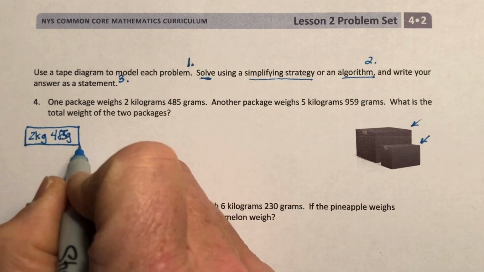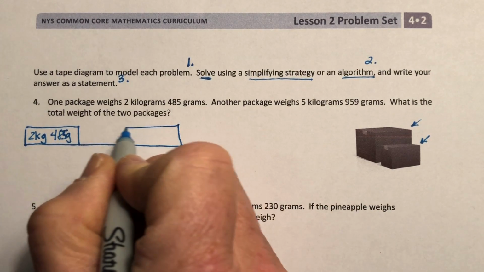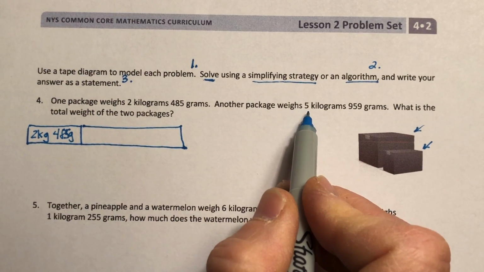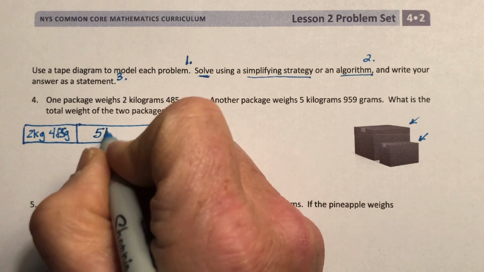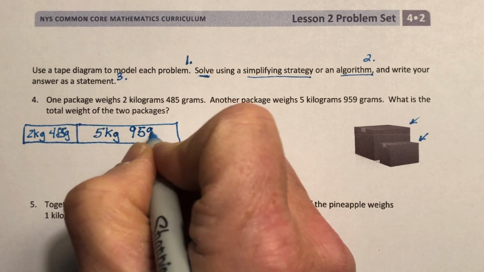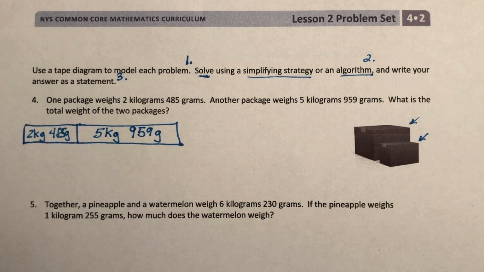Then I need to combine that because we need to find the total of the next package. The next package is bigger because it's more weight. 5 kilograms, 959 grams. So 5 kg, 959 g. All right, we need to make sure we say those numbers correct because most of our errors happen because we write down the wrong numbers.